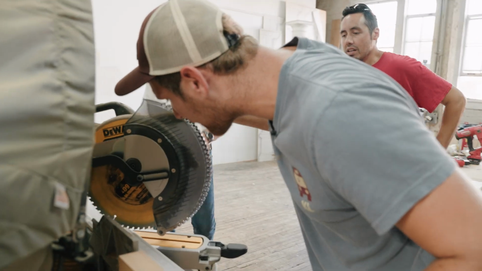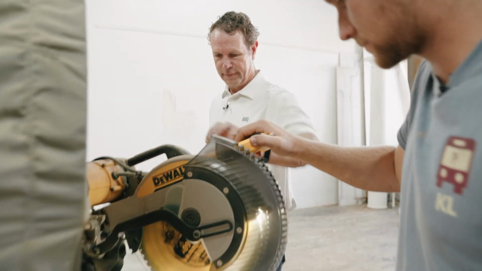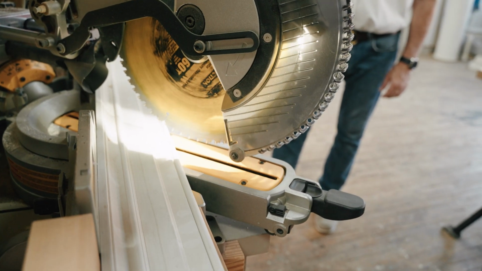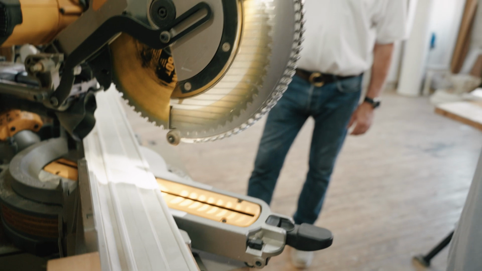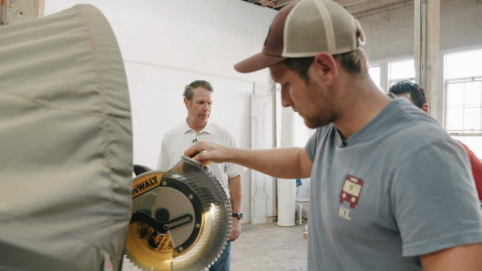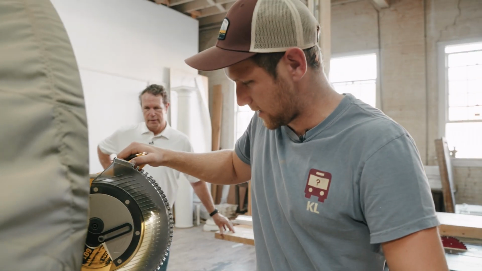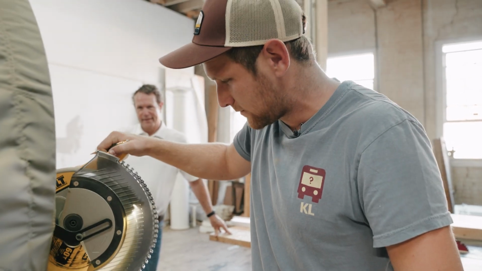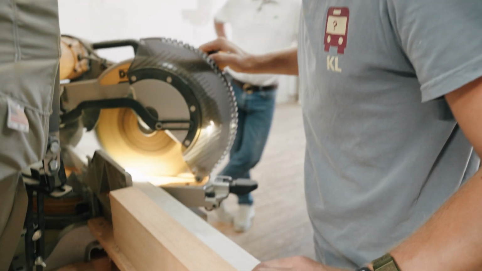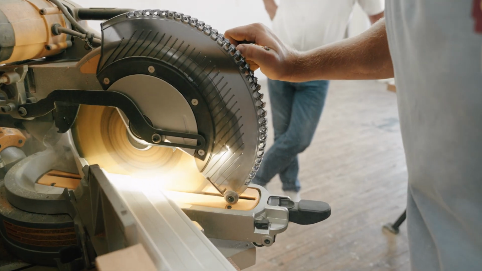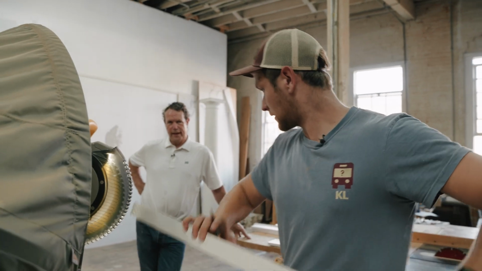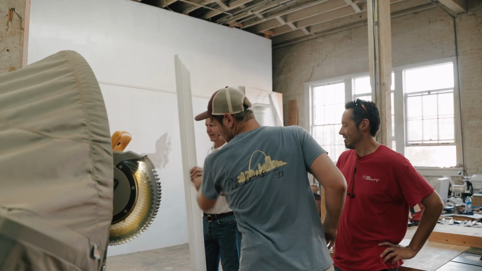Now, if you turn this on, it'll kind of show you where the blade's going to go. Put it blade down. It'll show you where that line's going to go. So there we go. Don't cut the line. Leave the pencil mark. Oh, I definitely would have cut the line. All right, here we go. Okay, you got one leg. Got one. Hang on to that for me.